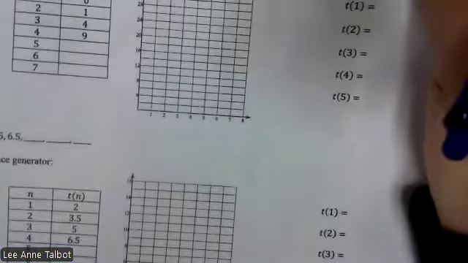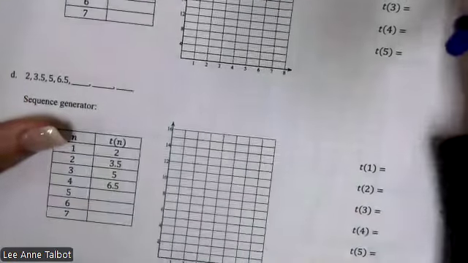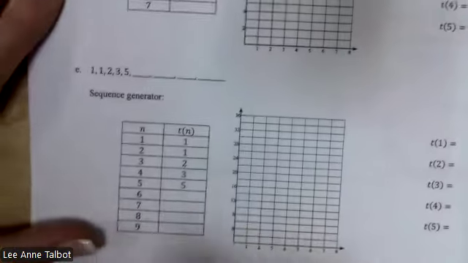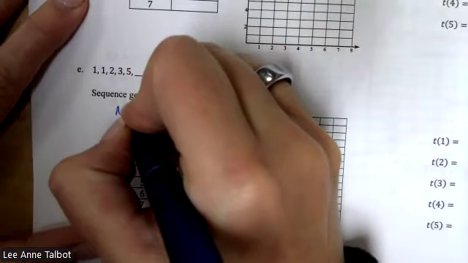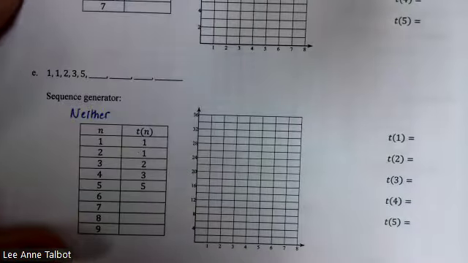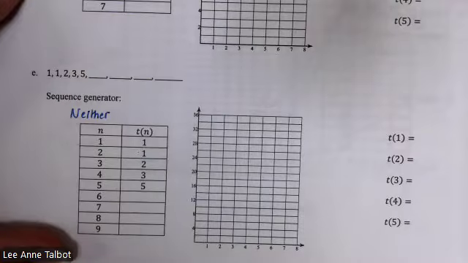Does anyone think they found one of the neither ones? You found 2? Okay. Anyone have an idea of one of them that you think might be neither? Yes, Parker. E. E is definitely neither. Great job. Yes.